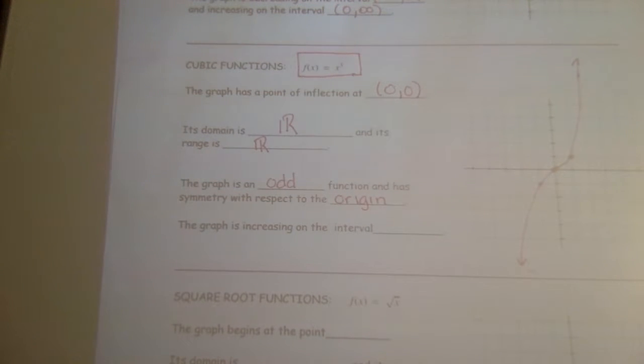And that graph is increasing over its whole domain. Questions?